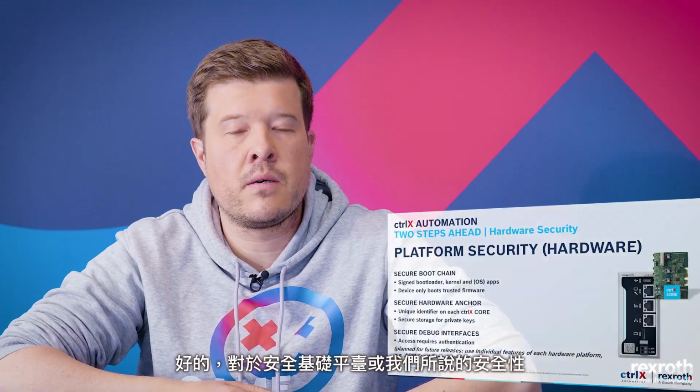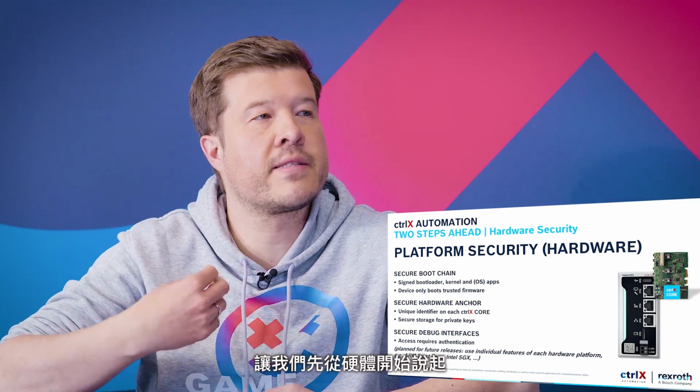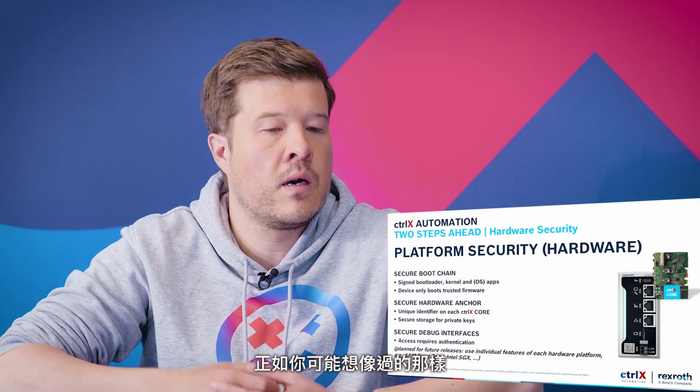Okay, this was a nice overview of the different layers. Maybe we can go a little bit more into detail. You were talking about a secure base platform. What does it mean? Yeah, with secure base platform, or as we refer to it, platform security, we distinguish between the hardware and the software. So maybe let's start with the hardware first.